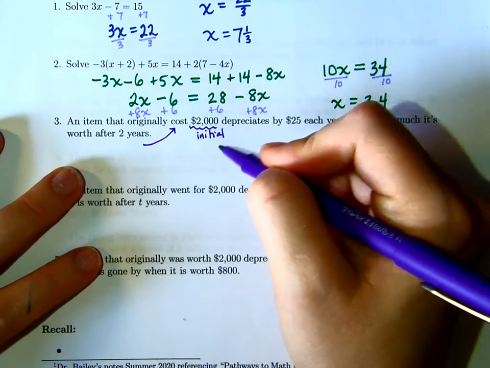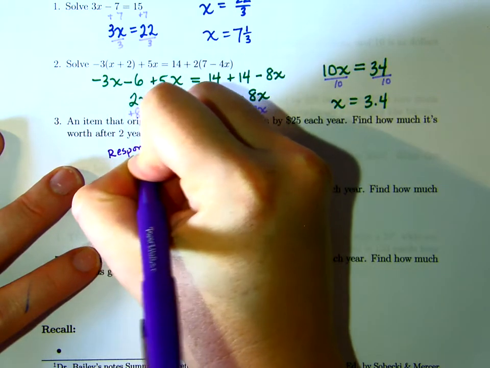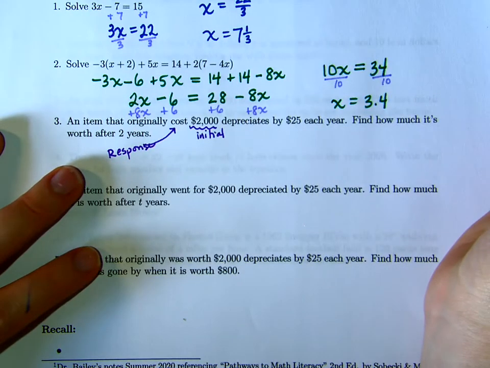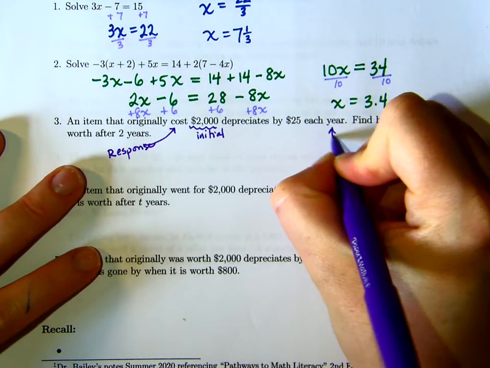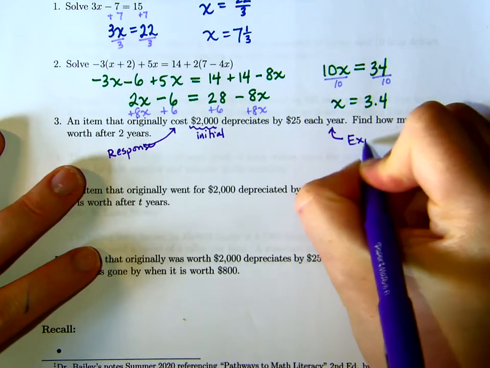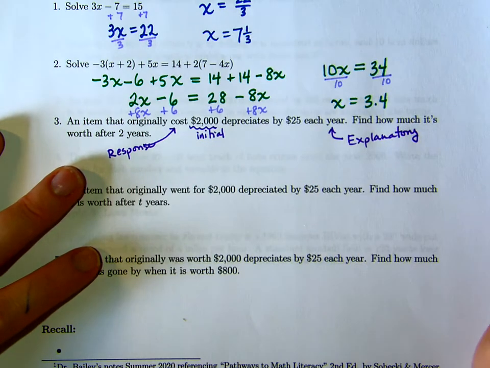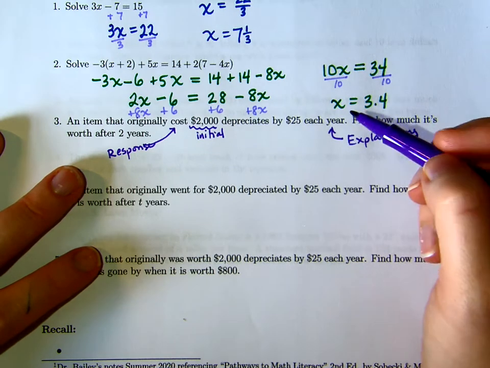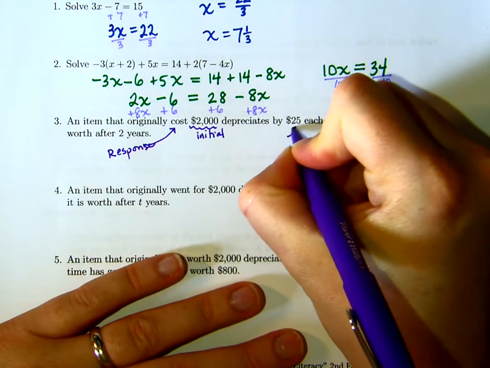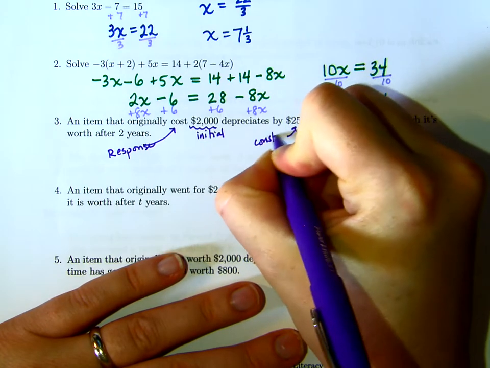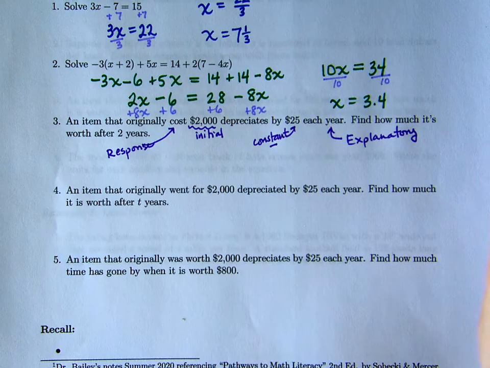The value of it is the response variable, and it is responding to the explanatory variable of how old it is. And this is the constant amount being subtracted each year. So the constant decrease each year.